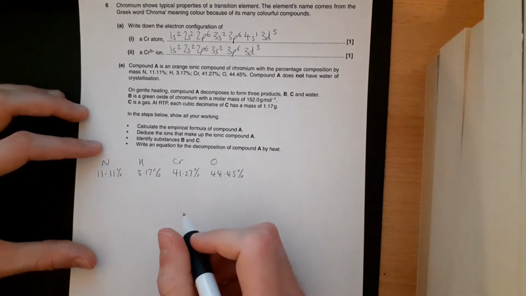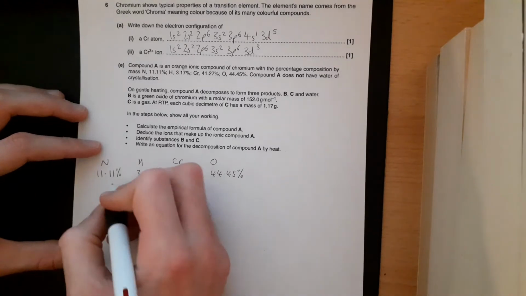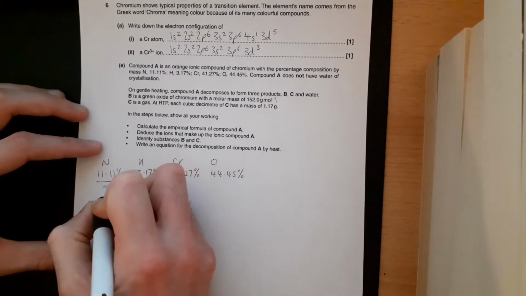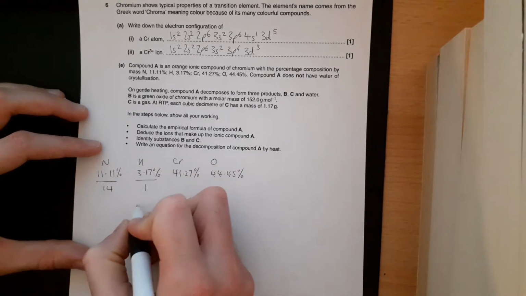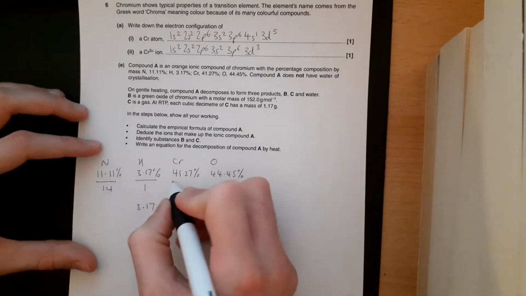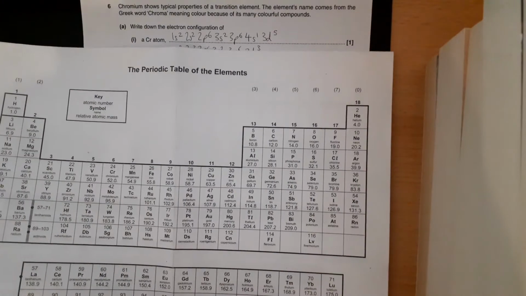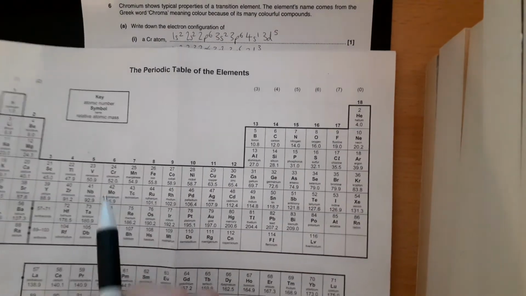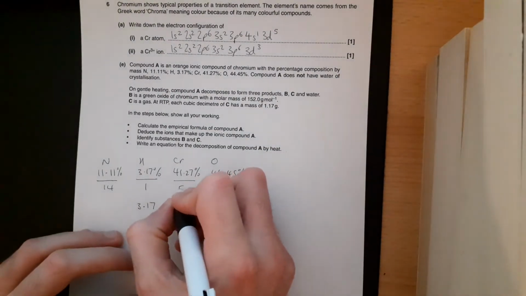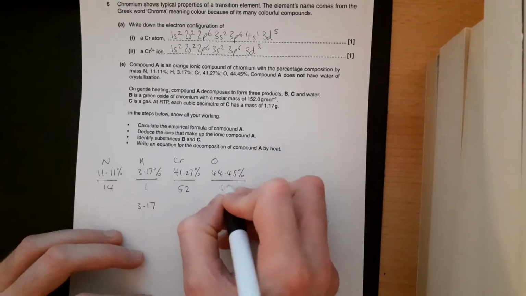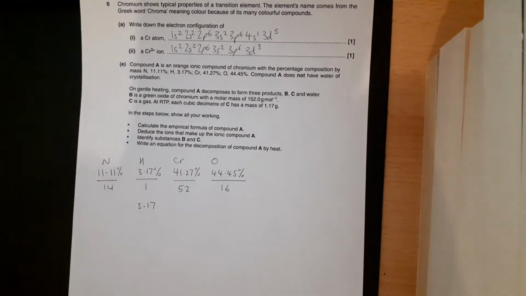Remember, what we're going to do is divide these by the atomic masses. So nitrogen is divided by 14, hydrogen divided by 1, so that's 3.17. Chromium is divided by 52, and oxygen is divided by 16. So let's work all of this out.